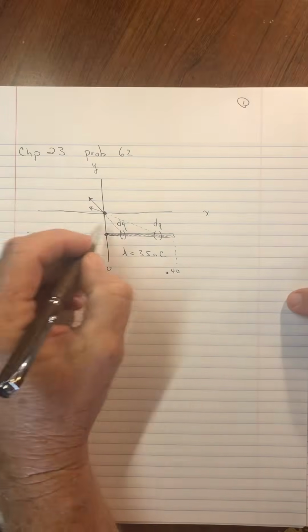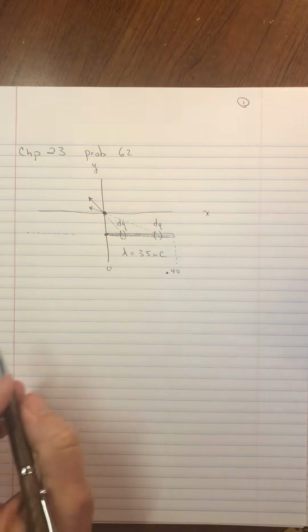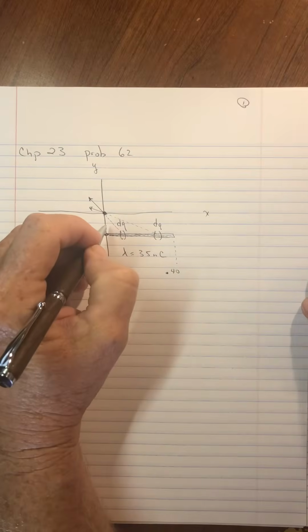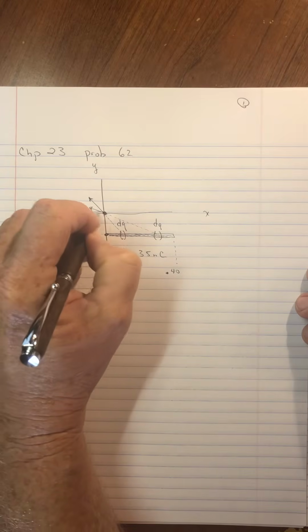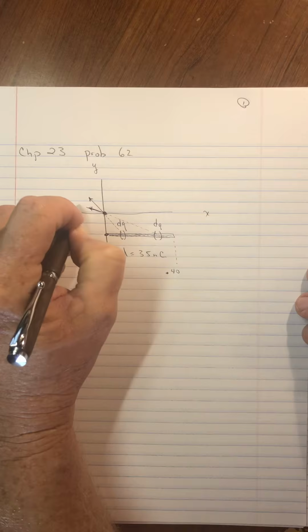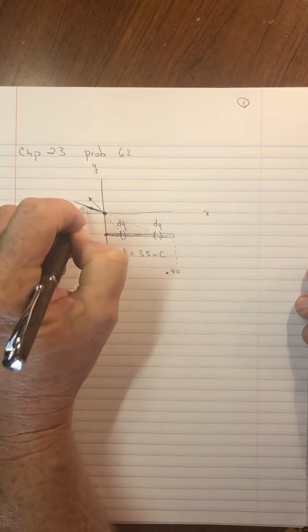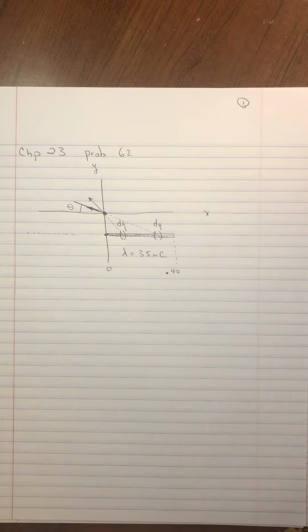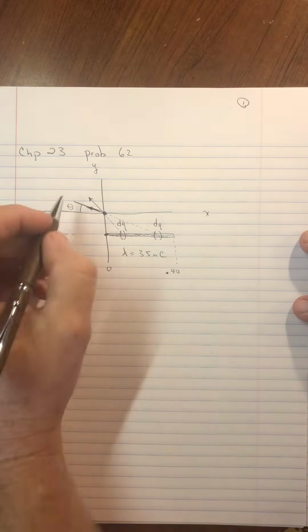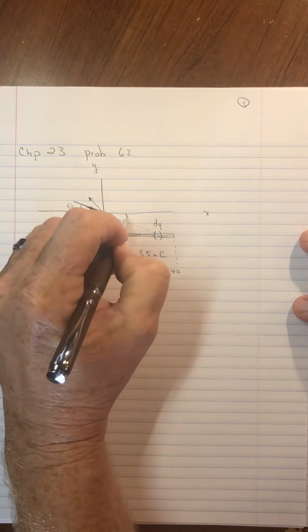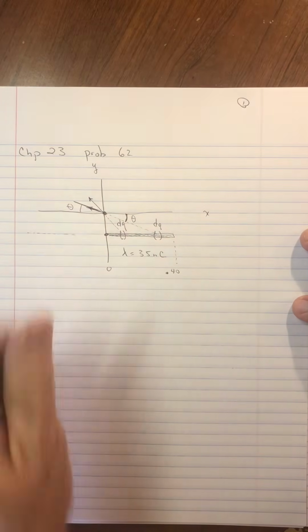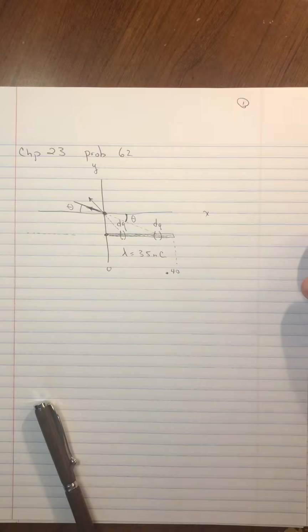And so every chunk of charge does have an x component. In fact, if we maybe look at this one here, and I'll just extend it so I can draw a little bigger in my picture, I'll call that theta. And so that would mean that angle here is a theta.